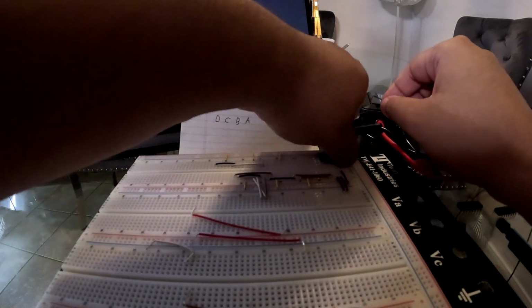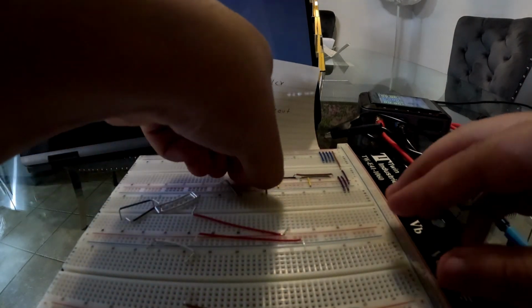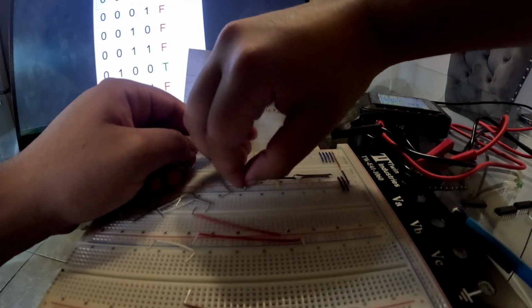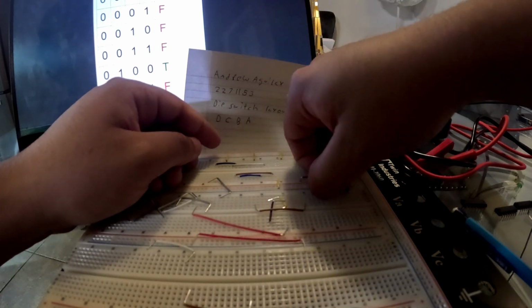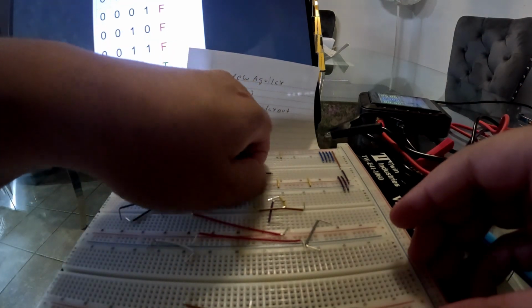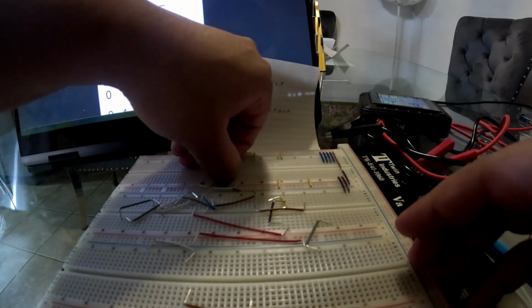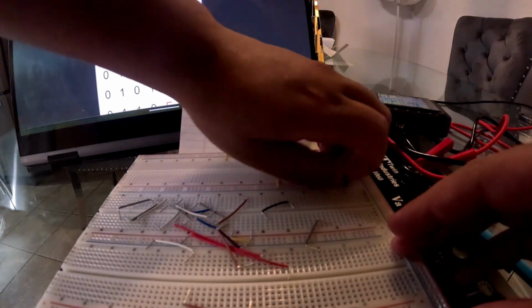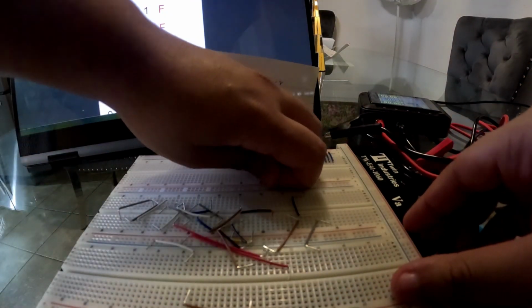I tried to organize it as best as I could. Sorry that I'm taking too long. I don't have pliers with me at the moment. If I did, this would be much easier.